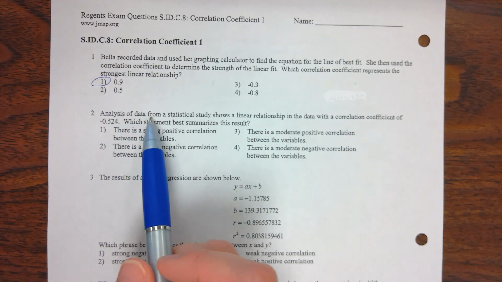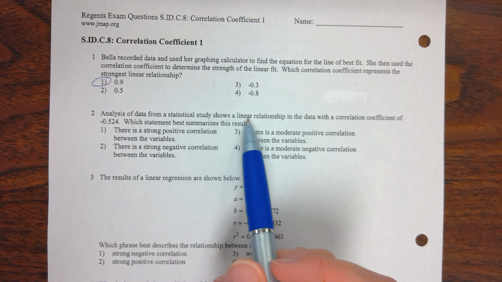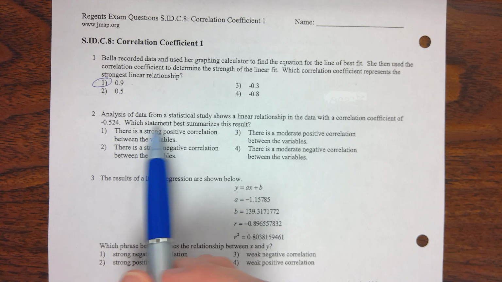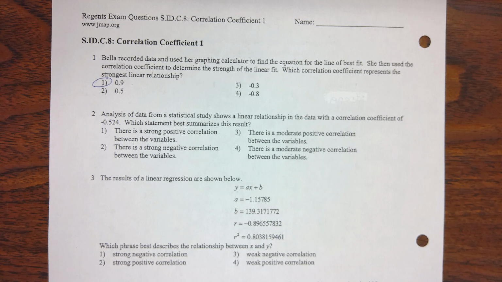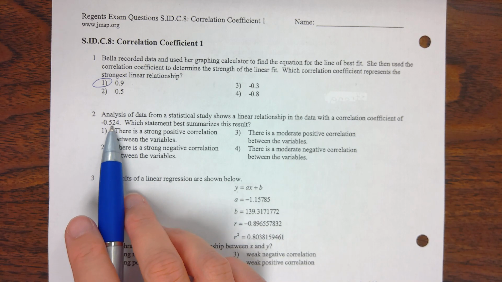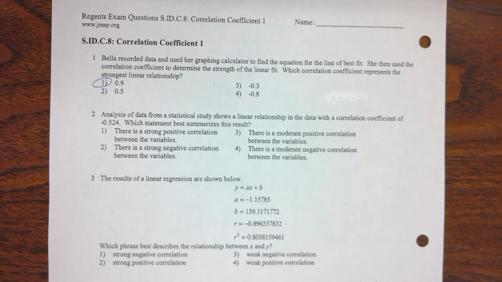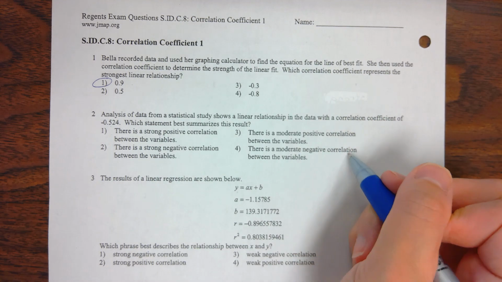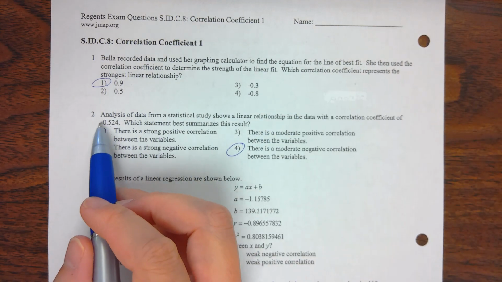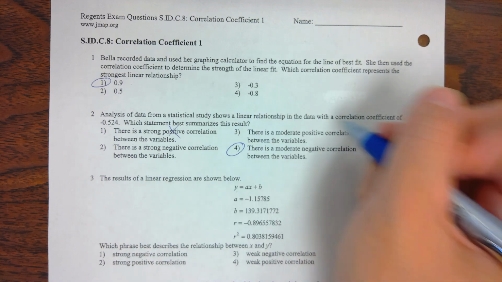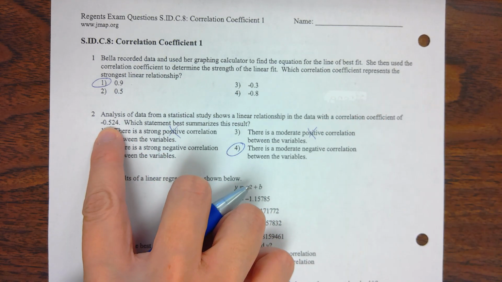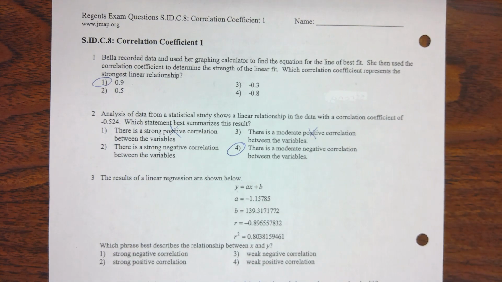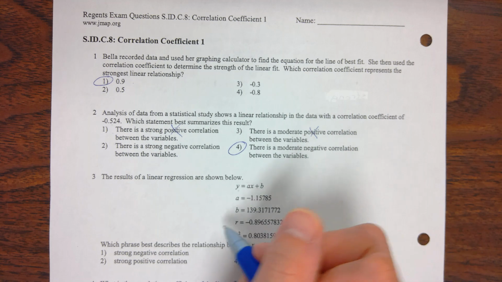Number 2, analysis of the data from the statistical study shows a linear relation in the data with a correlation coefficient of negative 0.524. Which statement best describes this? So negative 0.5. Cajun, 1, 2, 3, or 4? 4. There's a moderate negative correlation. That's right. Negative, so I know it can't be this. It can't be this. And because negative 0.5, I know it's not strong at all. So it's moderate. Nice and easy. I think you guys can do the rest.